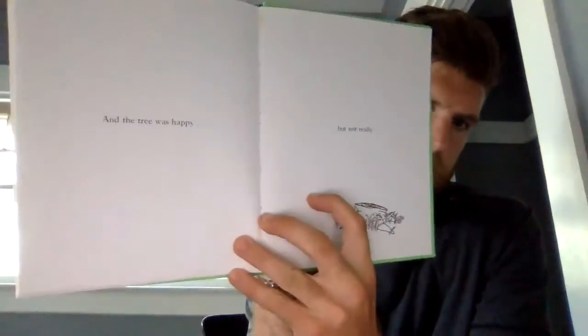And the tree was happy, but not really. And after a long time, the boy came back. "I'm sorry, boy," said the tree, "but I have nothing left to give you. My apples are gone." "My teeth are too weak for apples," said the boy. "My branches are gone," said the tree. "You cannot swing on them."